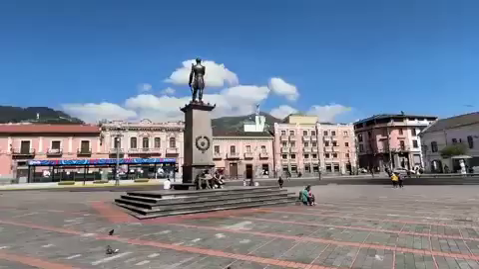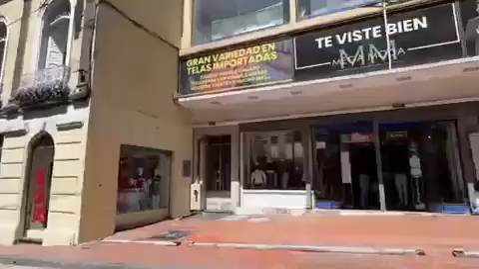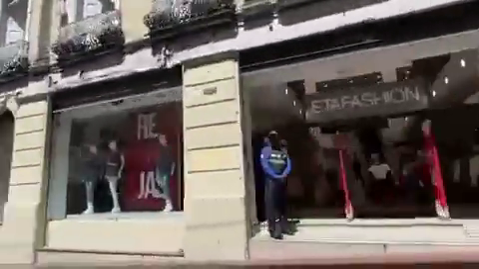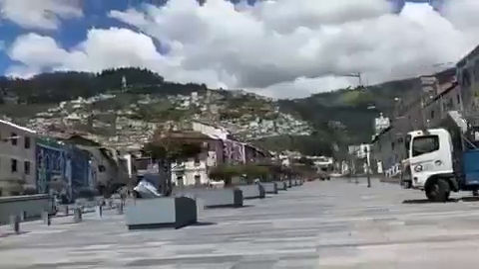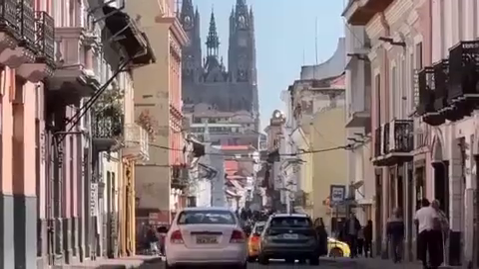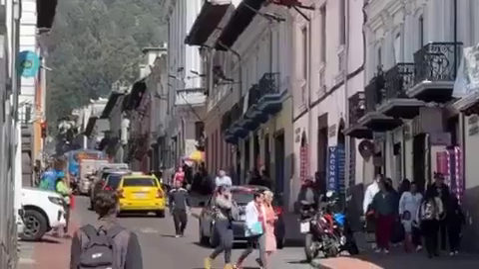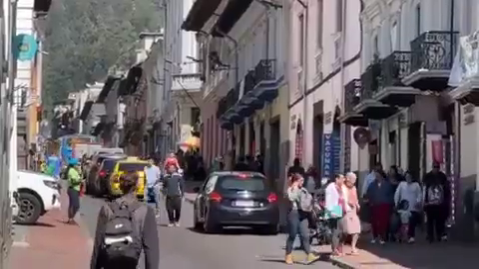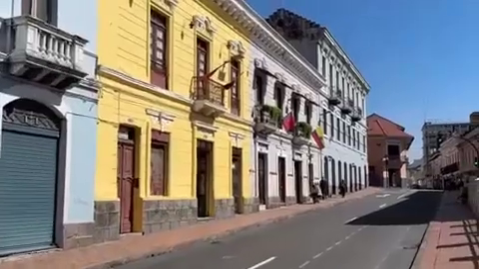The Centro Historico here in Quito is considered one of the most well-preserved Spanish cities in South America. And in case you guys didn't know this, Quito is actually the highest elevation capital city in the world. Although in Bolivia they have two capitals, one of which being La Paz, which is actually higher up. But being that Ecuador only has one capital, Quito is it, and it's the highest elevation.